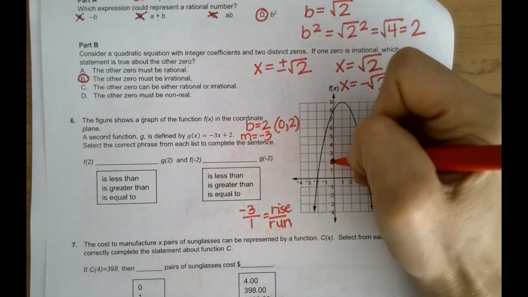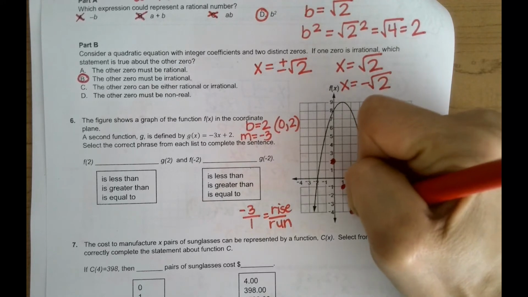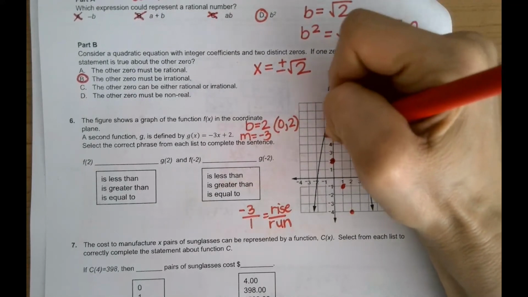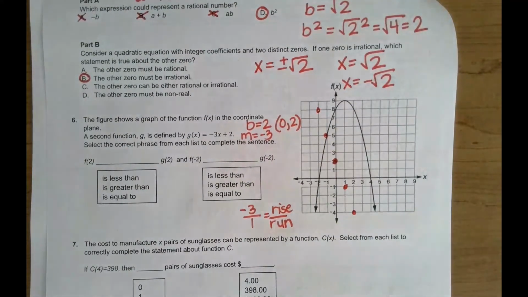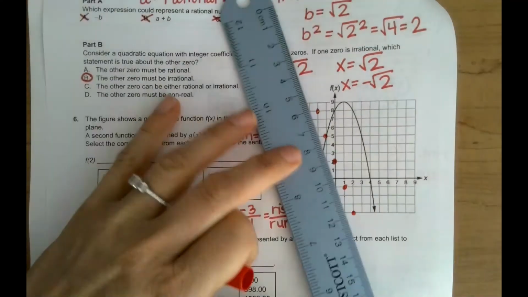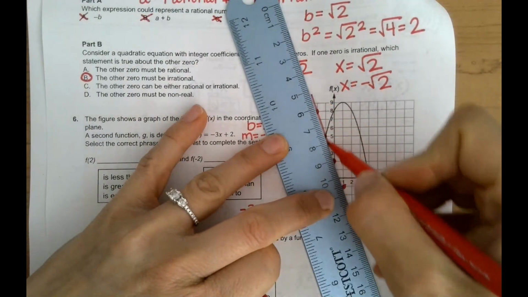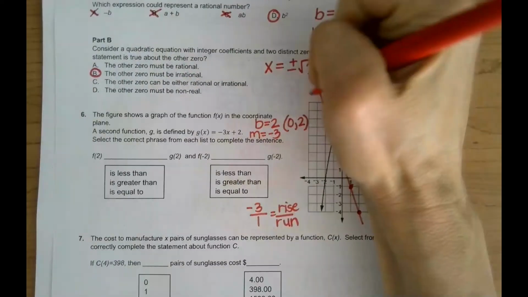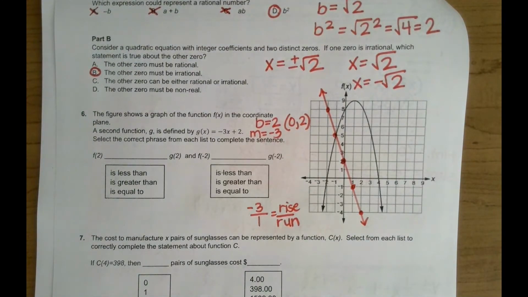So from this starting point, I'm going to go down 3, right 1, down 3, right 1, and then the opposite direction, up 3, left 1, up 3, left 1. Then I can connect my points. All right, now I can compare and fill in the blanks.